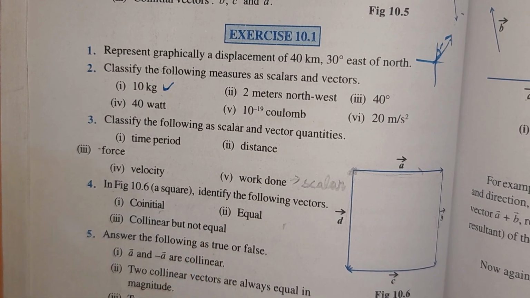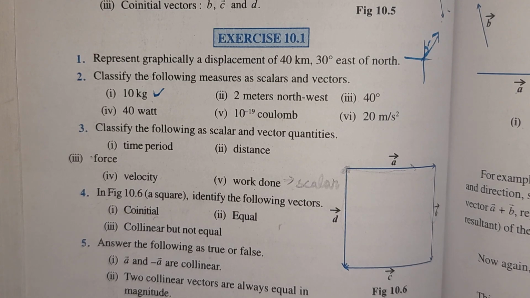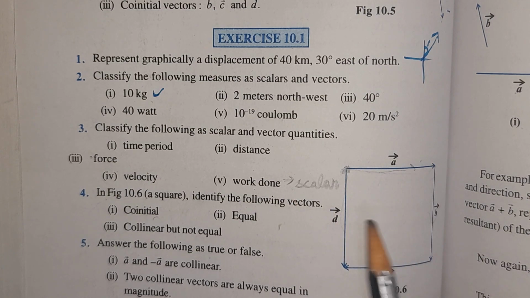Third is collinear but not equal. Collinear vectors are those which are parallel to each other but may not have the same magnitude. Collinear vectors are parallel irrespective of their direction, so their direction may not be equal. So A and C vectors are collinear. They may or may not be equal. So A and C are collinear vectors and B and D are collinear vectors.